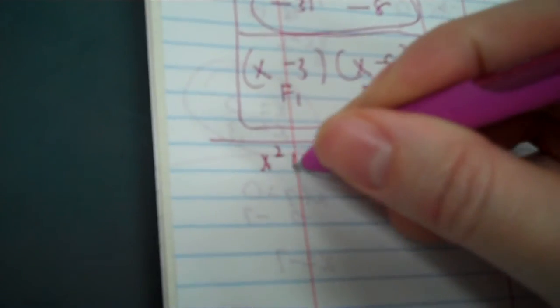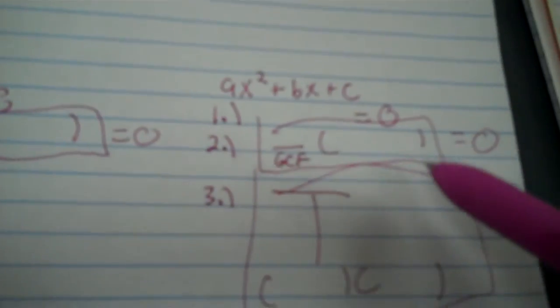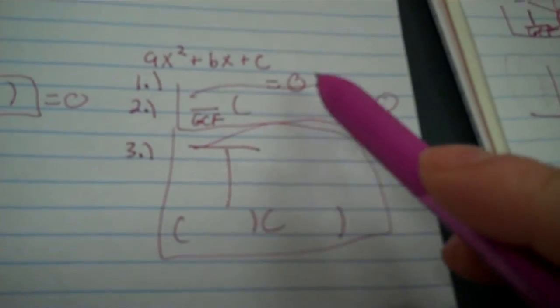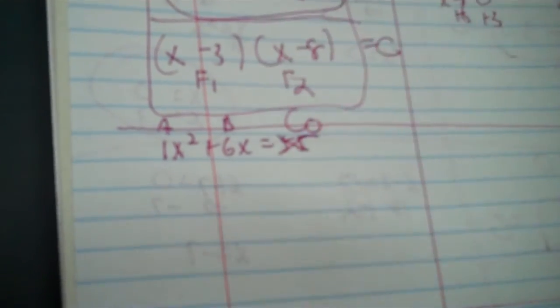Okay, next problem. X to the second plus 6x equals 55. Just like that. So there are 2 answers. Use 4 boxes on this assignment. So there's an A, there's a B, and there's a C. So again, I want to use this method. First, you got to have equals 0, though. You don't have 0. See, on the first 2, you had 0 right away, so you could just go make your boxes, but you need 0. So what you do, you get rid of that 55 and you put 0.